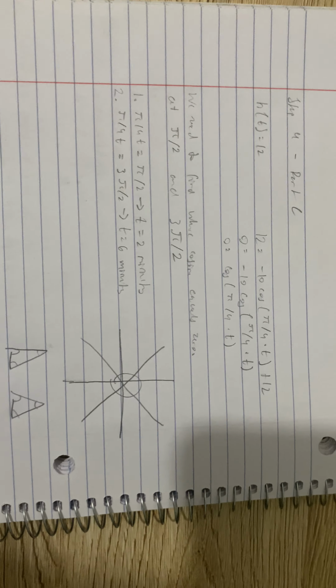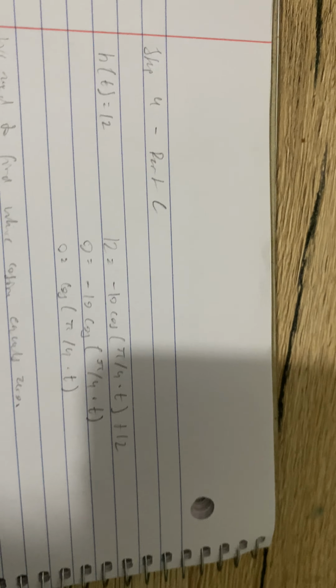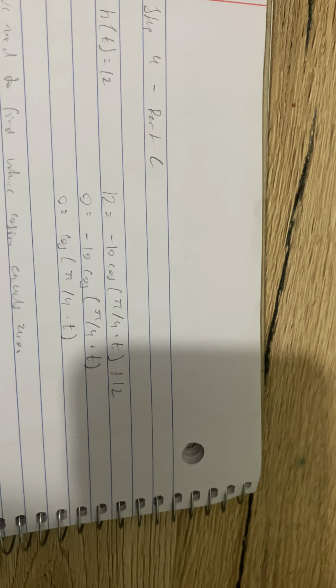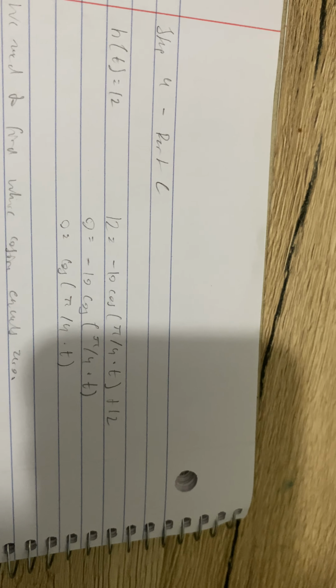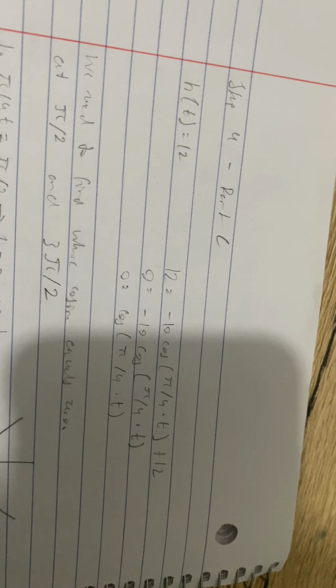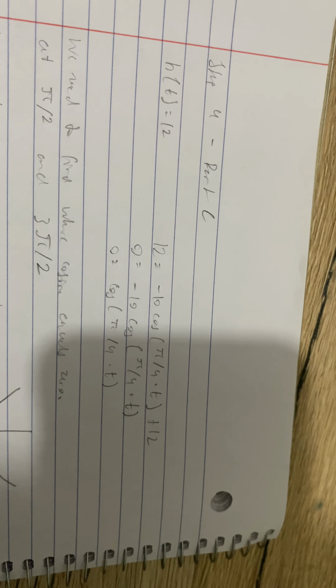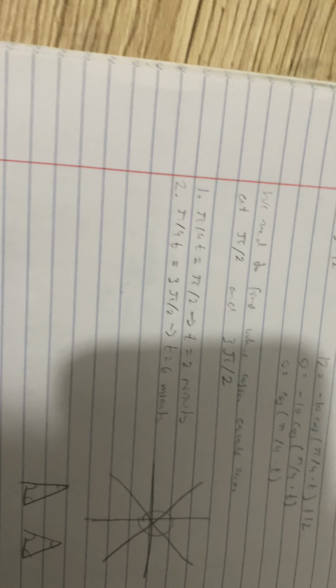So now let's look at the last part, which is finding the 2 times. Here I've drawn a little rough sketch of the unit circle and 2 of the special triangles, but essentially this is what the student will be using to find this out. So they have their part C, h(t) equals 12. 12 equals negative 10 cos of pi over 4 times t, plus 12. 0 equals negative 10 cos of pi over 4 t. 0 equals cos of pi over 4 t. So we need to find out where the cosine equals 0, at exactly pi over 2 and 3 pi over 2, because those are 2 places where cos will be 0.